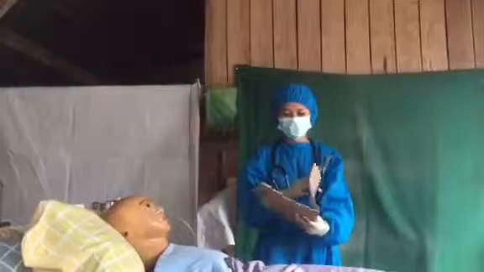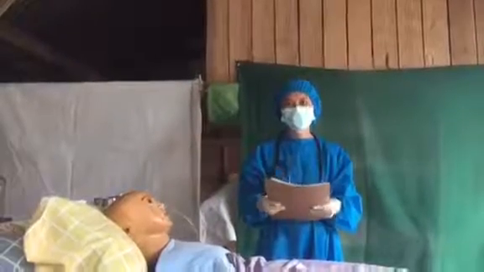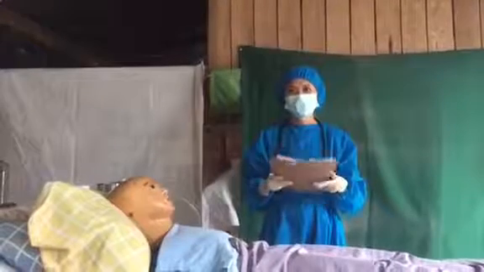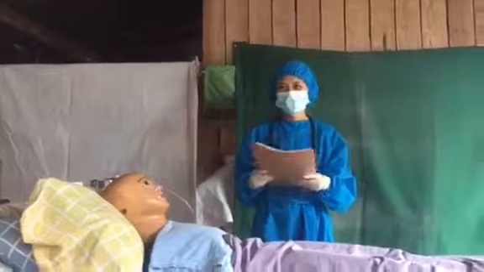And after that, record the patient's data, time and date, the procedure being done, and the reaction of the patient during and after the procedure. So that's how to insert an NGT to the patient.